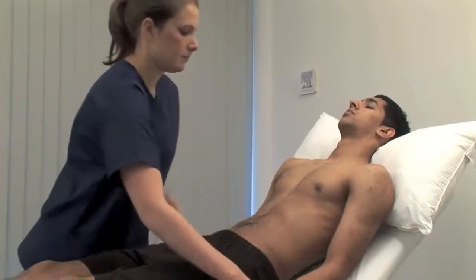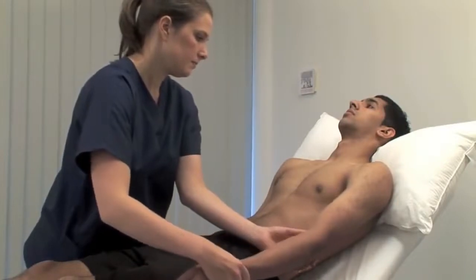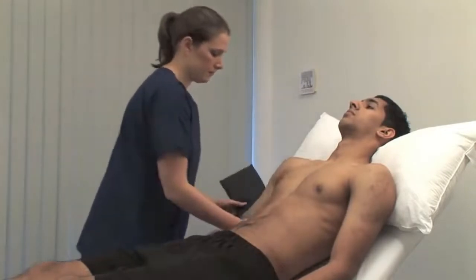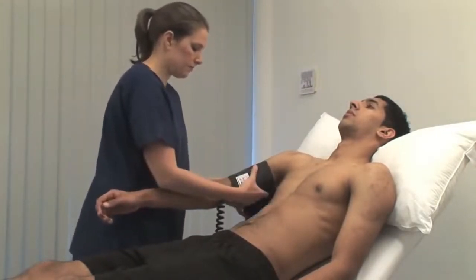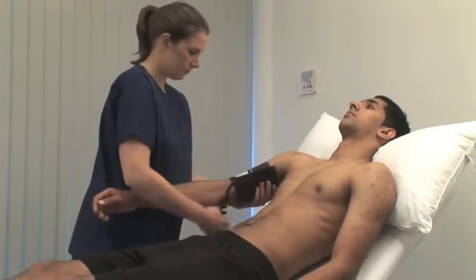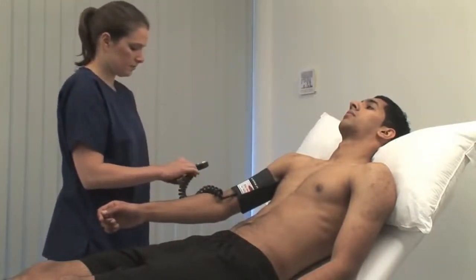To measure the blood pressure, the patient should lie or sit and rest with the arm comfortably supported at about heart level and free of tight clothing. Position an appropriately sized cuff with the center of the bladder over the brachial artery. Palpate the brachial pulse, which is medial to the biceps tendon, and inflate the cuff.